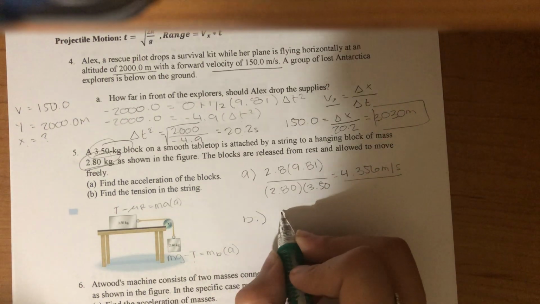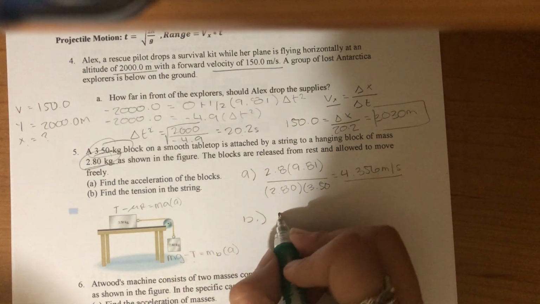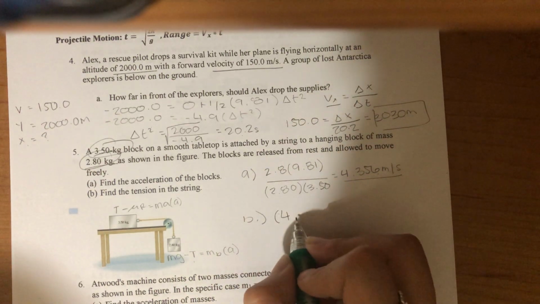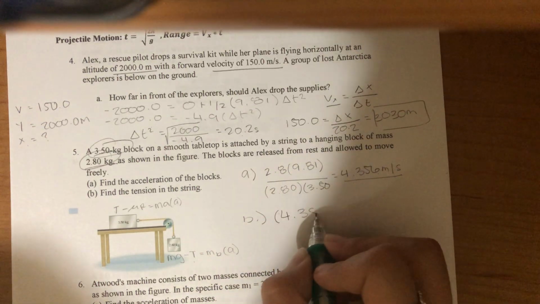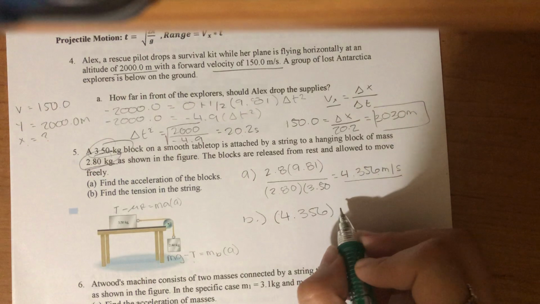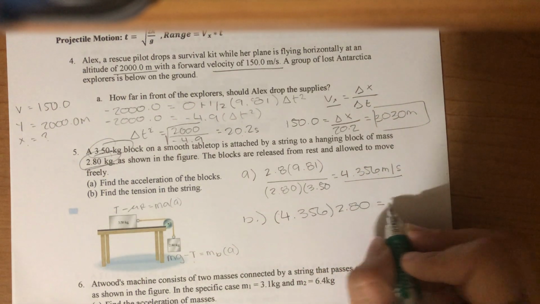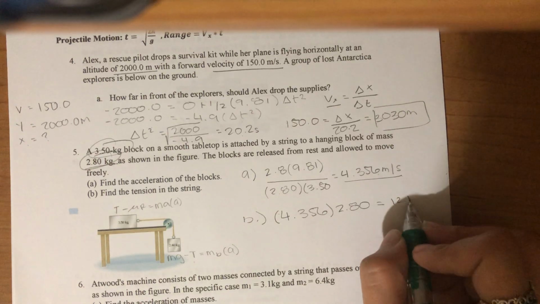So for the first one, we're going to multiply the acceleration by the mass of the block, and that gives us 12.19.